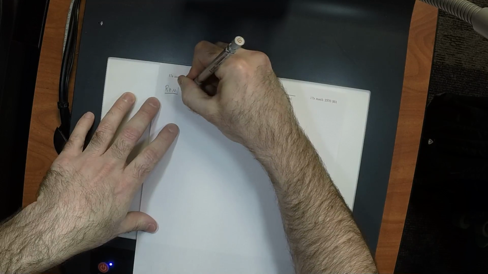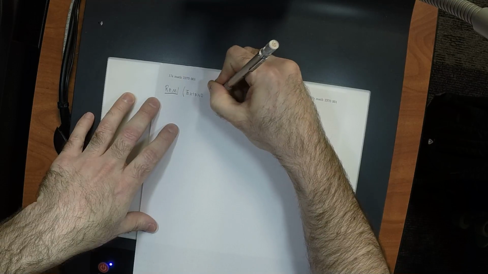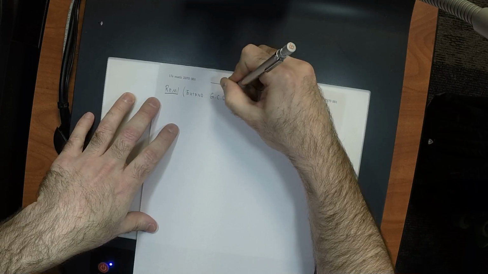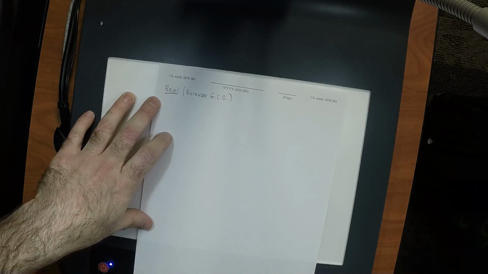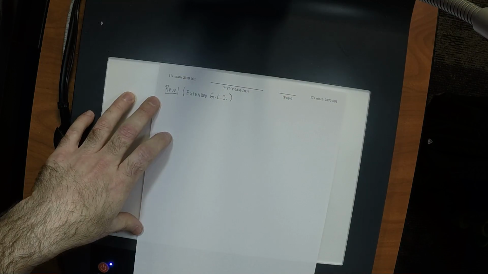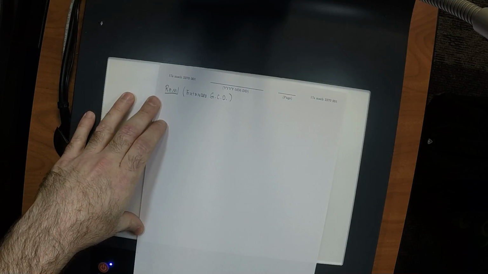So this is called the extended GCD. What it does is it computes not just the greatest common divisor, D, but it also computes x and y, the Bezout coefficients, and it does it at the same time.